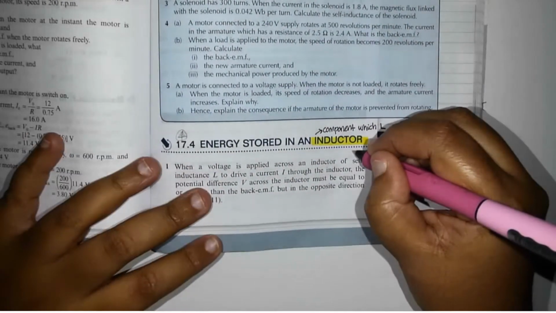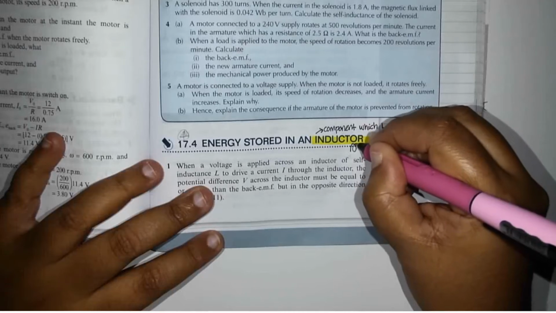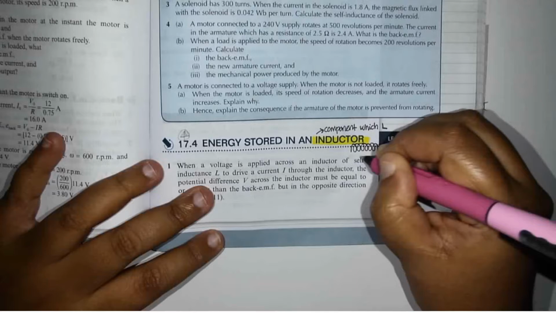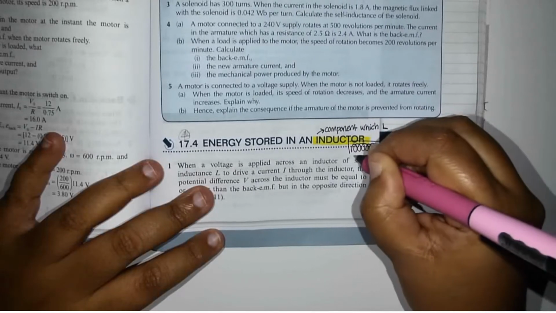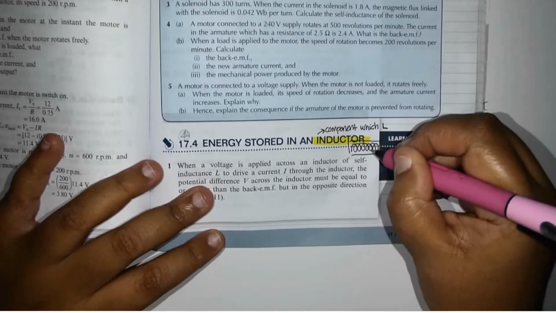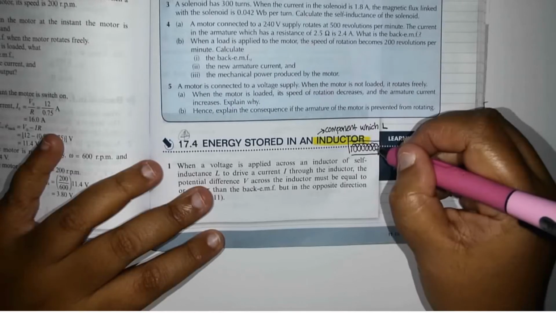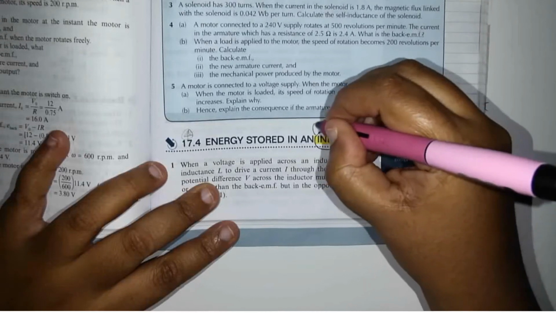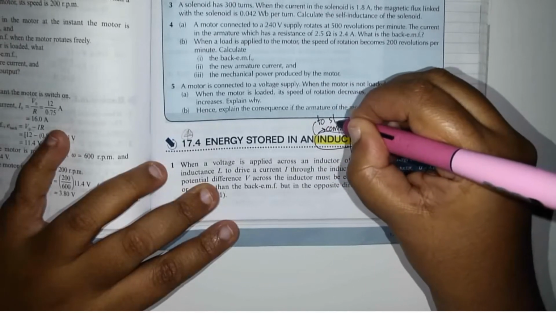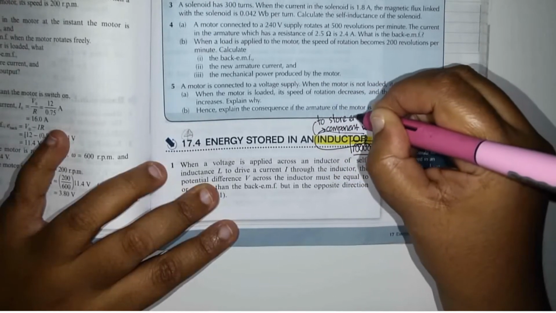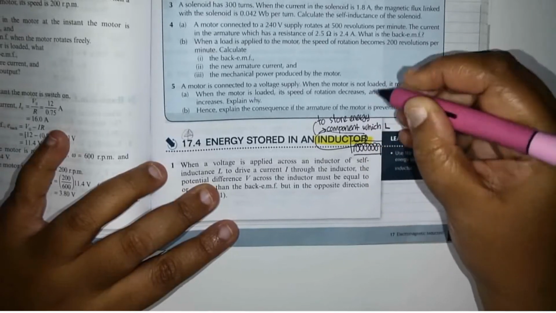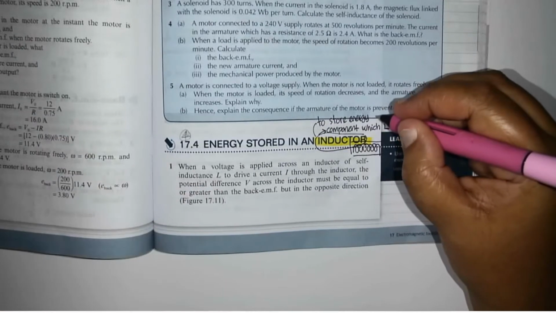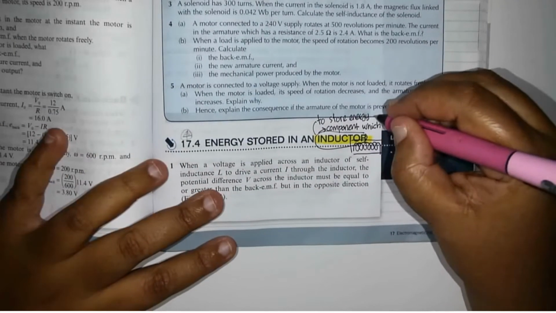So it looks as if you have a conductor, a wire, wound into a coil. So if this is an inductor, it is a component in the electrical circuit whose function is to store energy in a magnetic field, in the form of magnetic field.